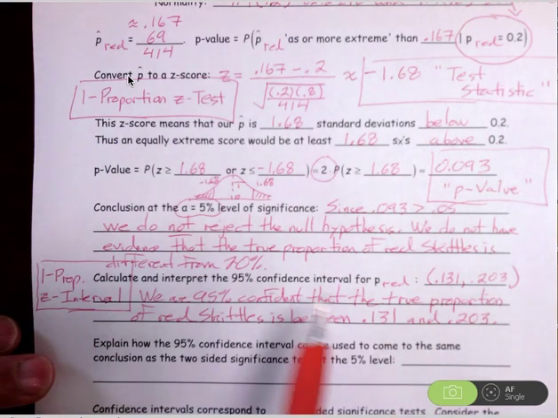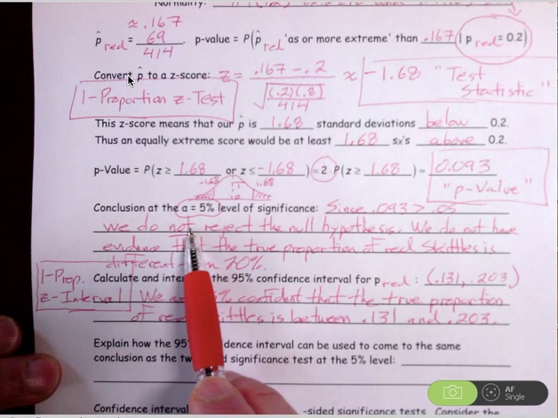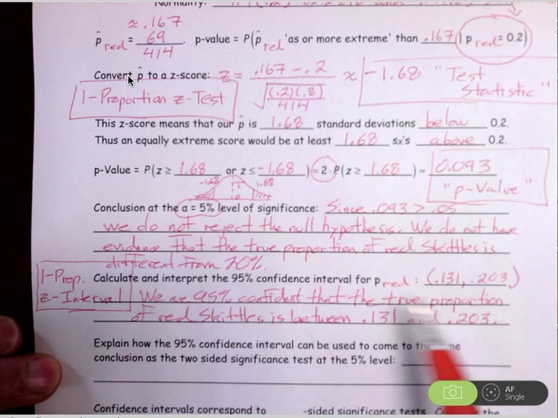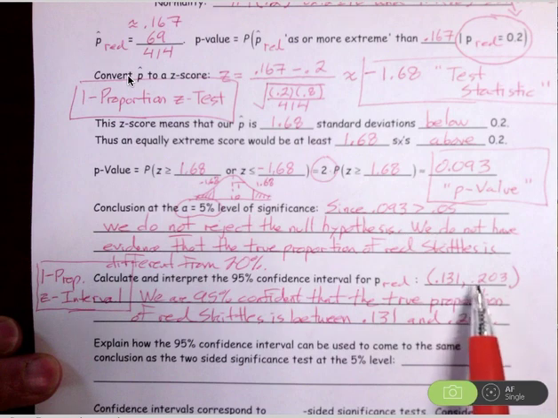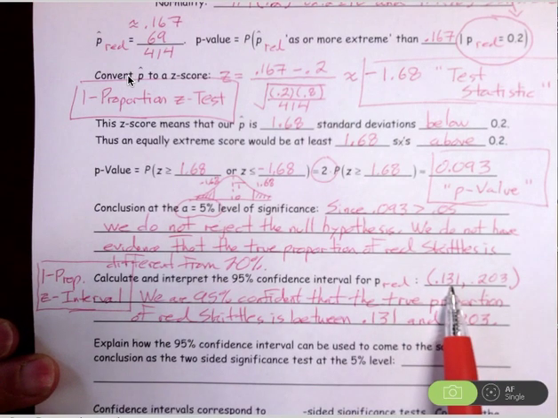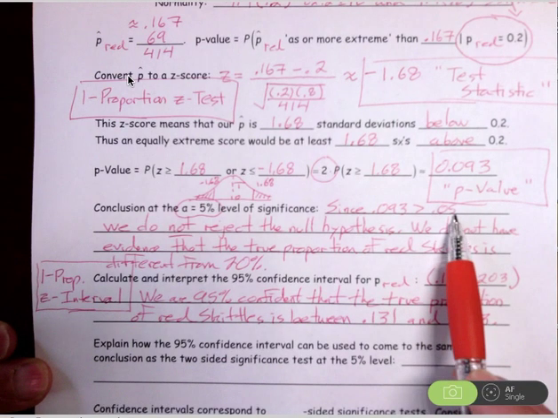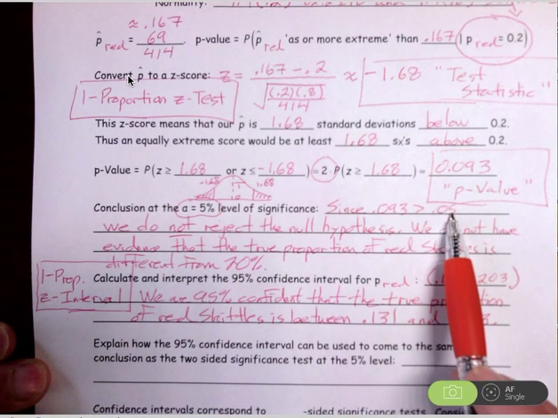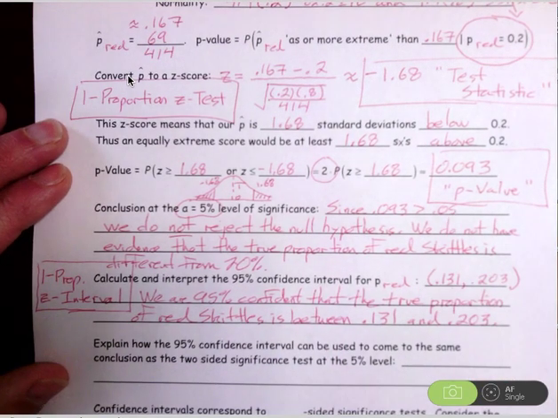So look, if we have not rejected the null hypothesis, if we don't have evidence that the proportion is different from 20%, that means that the true proportion of 20% should be somewhere inside of this confidence interval, and it is. And that's because the confidence interval and the level of significance add up to 100%.